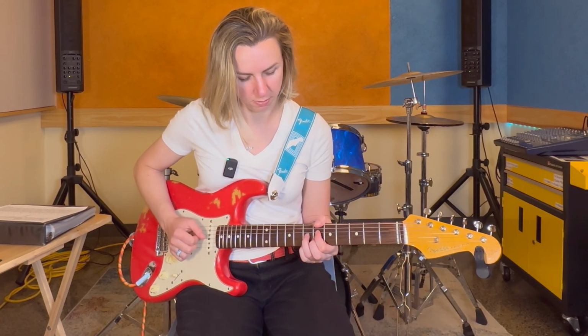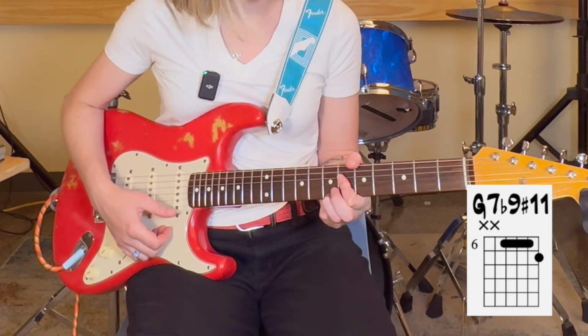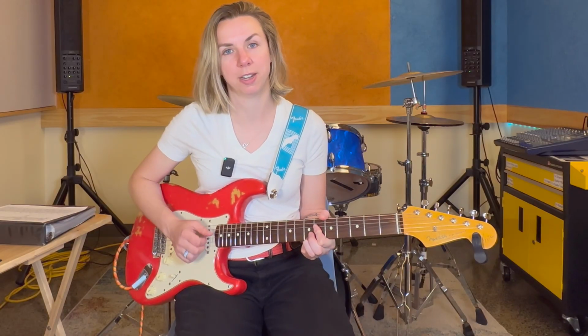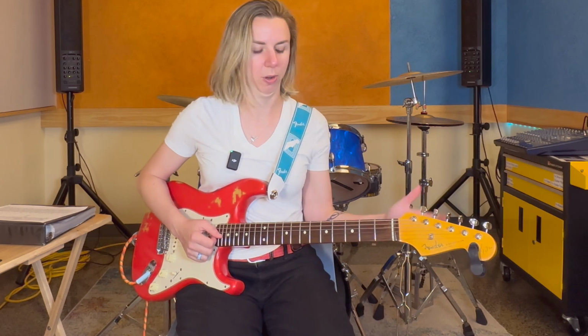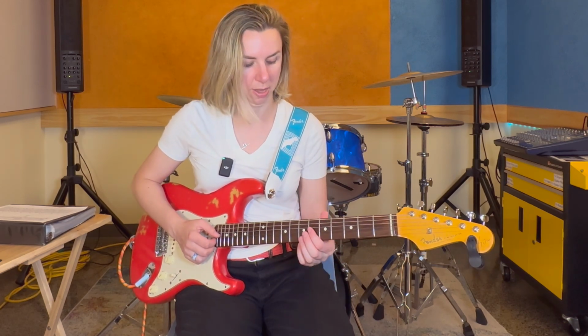Can you use both of them? Sure. Yes, but then you kind of get like a D flat 7. This is where we run into chords becoming other chords. So you can use both, but again, you have to really be aware of the context.